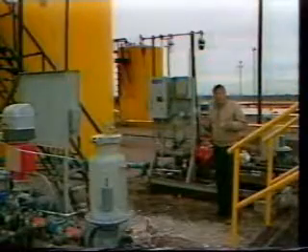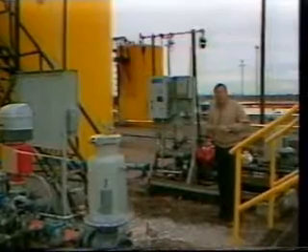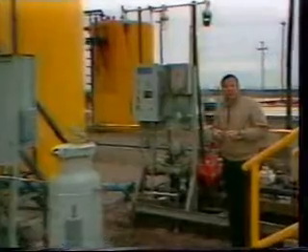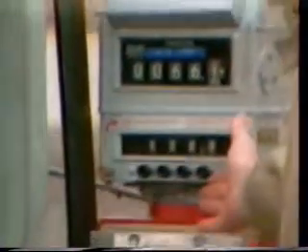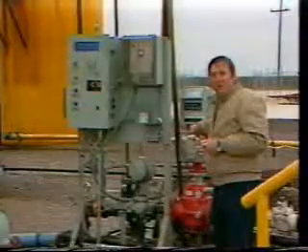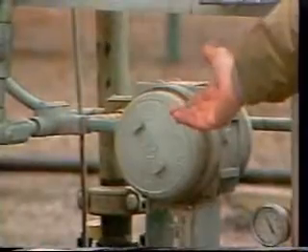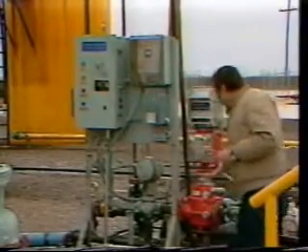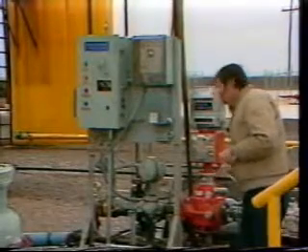When oil is to be sold from this production unit, a trucker pulls his truck up to the loading facility, and comes here to the Lease Automatic Custody Transfer Unit, or LACT unit, places his ticket here in the top of the meter, and punches in the number of barrels that he would like to load. He then presses this button, which starts the pump behind me, and pumps the crude from the tanks through this meter, which accurately measures the amount of crude that's being sold, and then into the trucks.